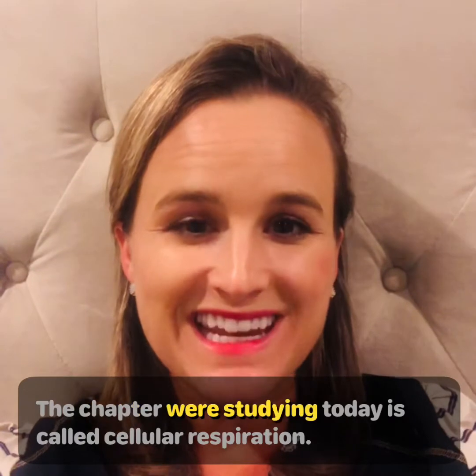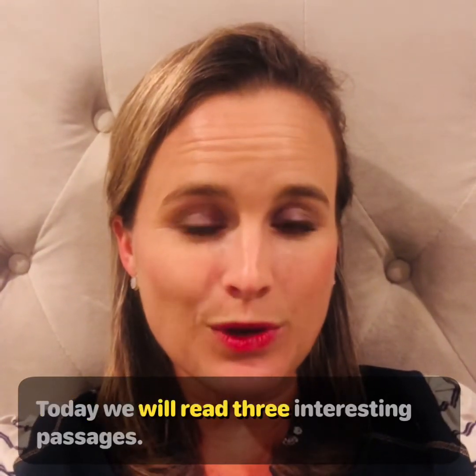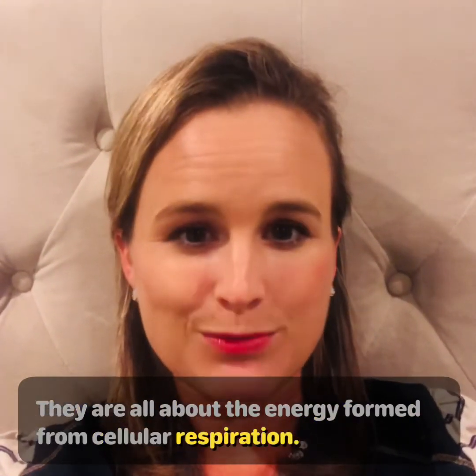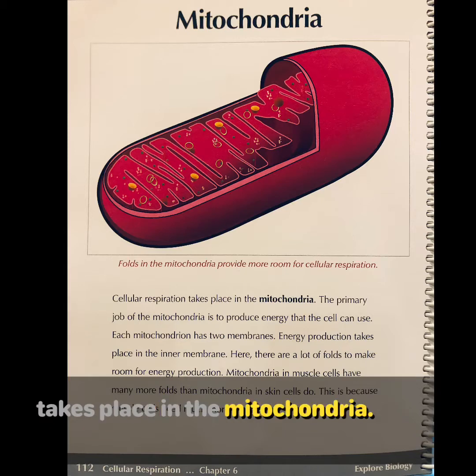The chapter we're studying today is called Cellular Respiration. Today we will read 3 interesting passages. They are all about the energy formed from cellular respiration. Let's get started. Cellular respiration takes place in the mitochondria.